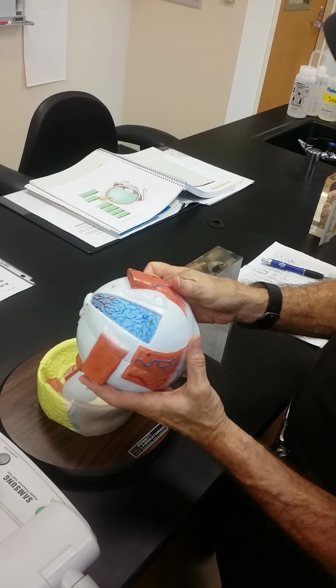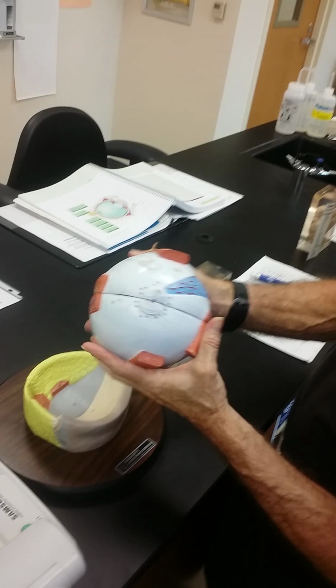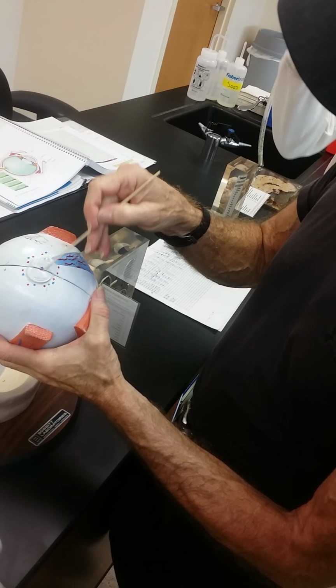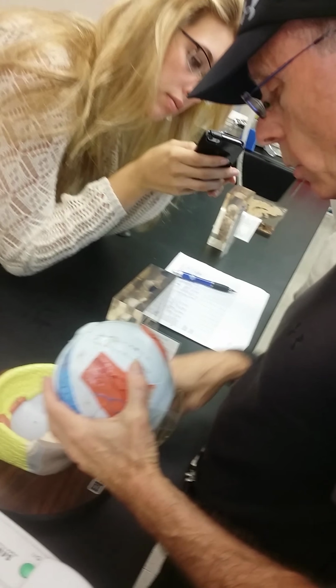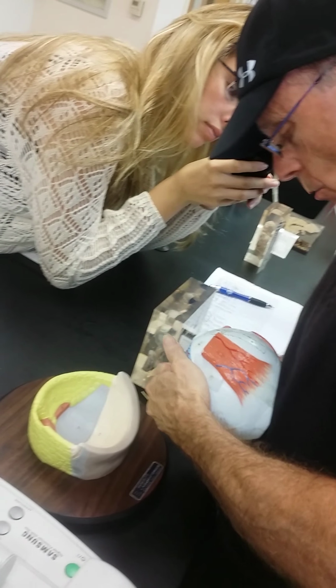You can see the choroid over here, but you can see it internally too. This would be the optic nerve. Let's go ahead and separate these two halves. Hemispheres.